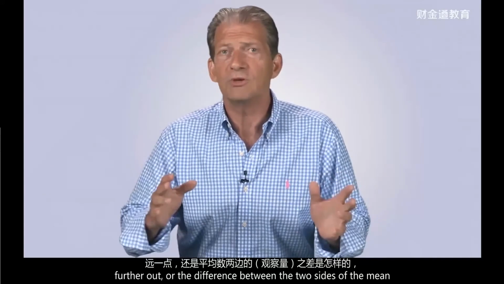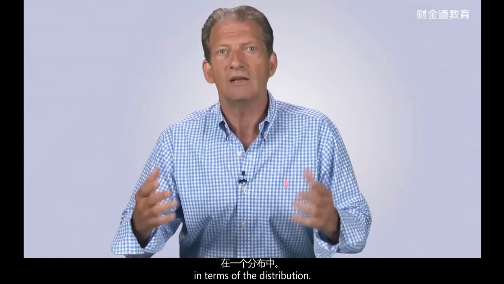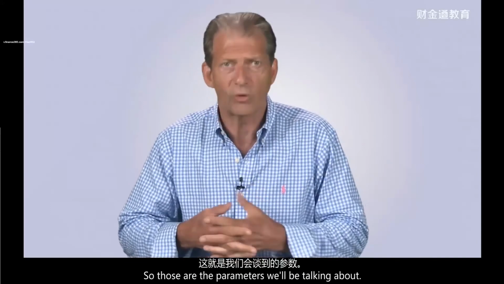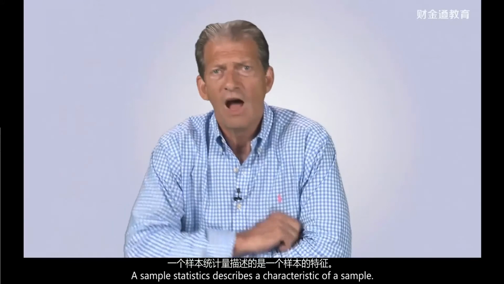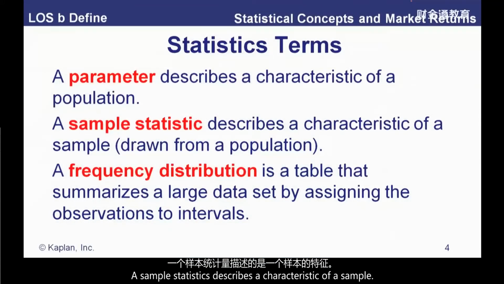Are there differences between the two sides of the mean in terms of the distribution? So those are the parameters we'll be talking about. A sample statistic describes the characteristic of a sample. So the sample mean is a sample statistic.